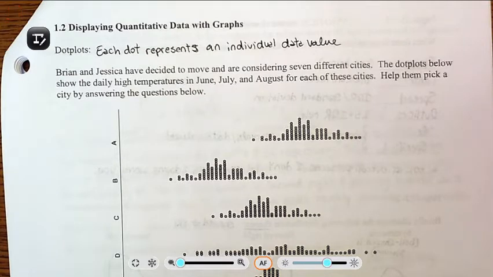Brian and Jessica have decided to move and are considering 7 different cities. The dot plots below show the daily high temperatures in June, July, and August for each of these cities. Help them pick a city by answering the questions below.